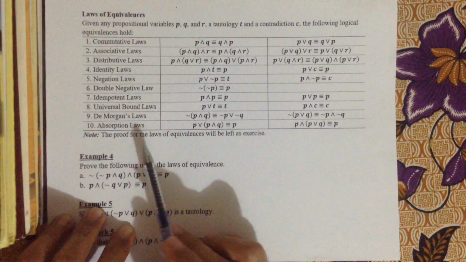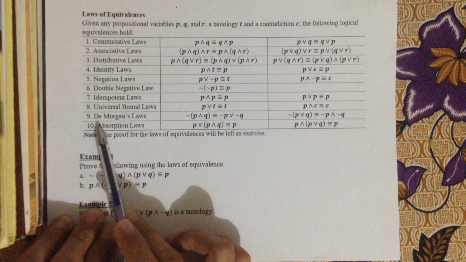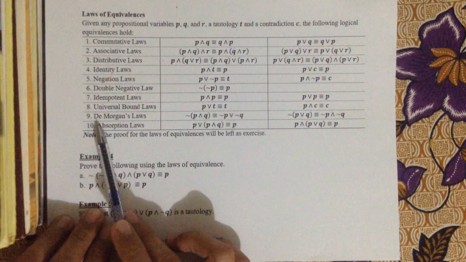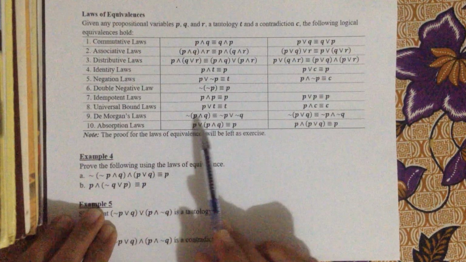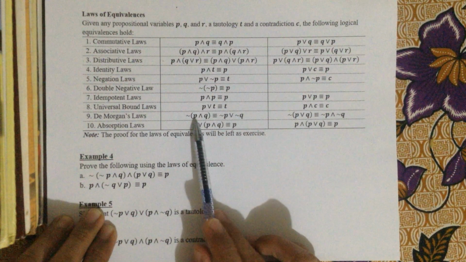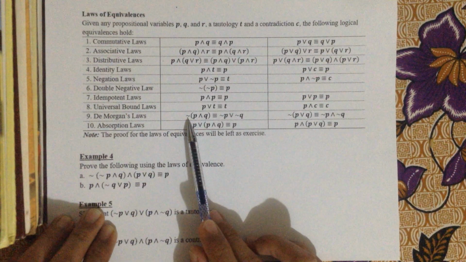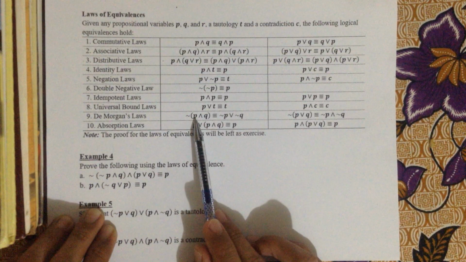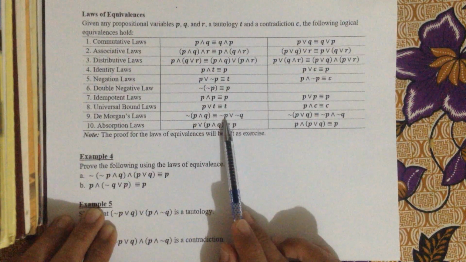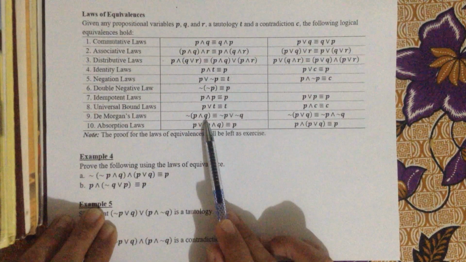One of the famous laws of equivalence is the one that we often observe in many examples that we have. We call that De Morgan's laws, which says that the negation symbol can be distributed over P and Q, and the effect of that negation to P and Q is the P will be negated and the and will be changed to or, and Q also will be negated.